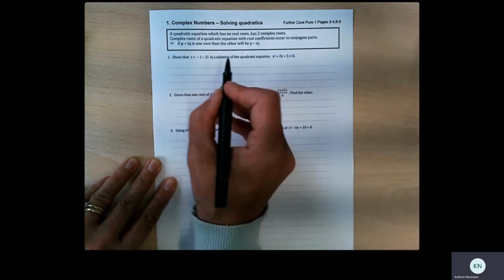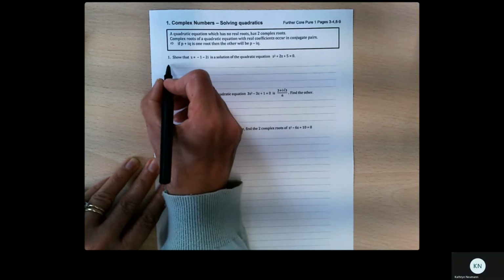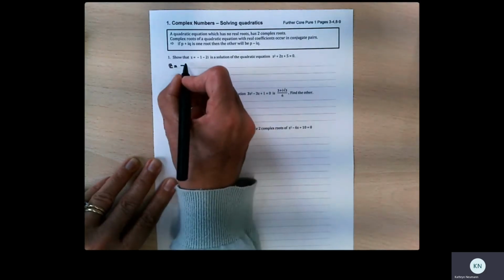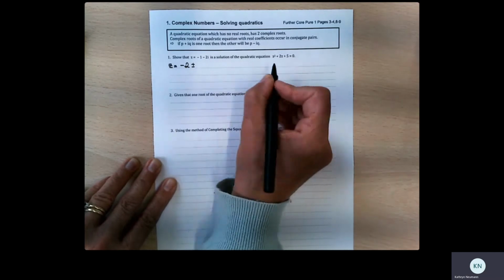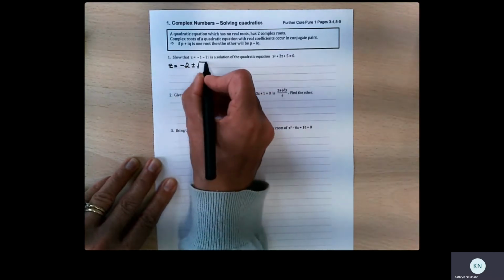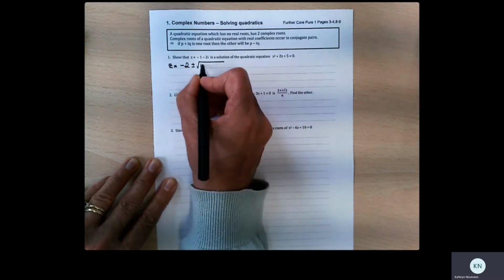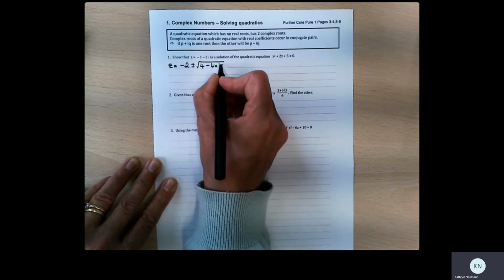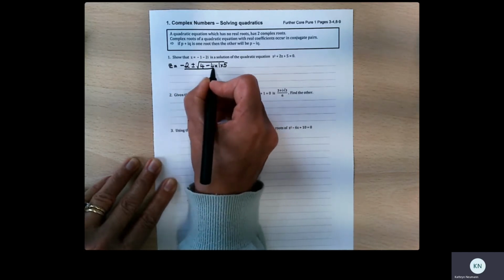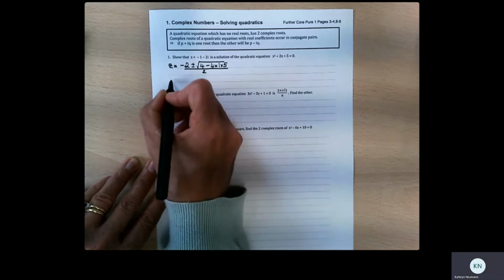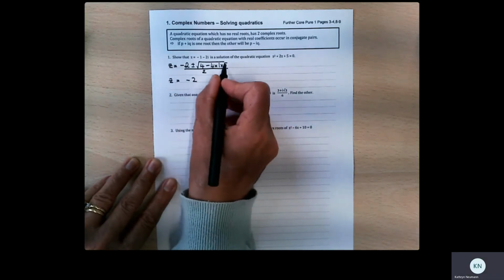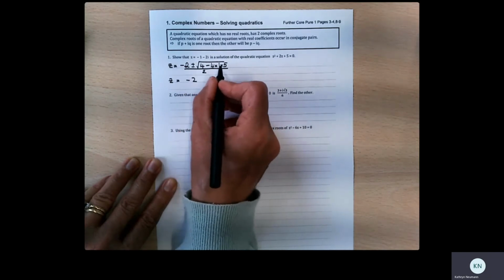By using the quadratic formula here, I could say z is equal to minus b, so that's minus 2, plus or minus the square root of b squared, which is 4, minus 4 multiplied by a multiplied by c, all over 2a. Now, what have we got here? We've got minus 16.